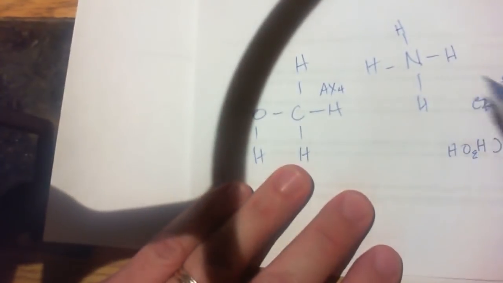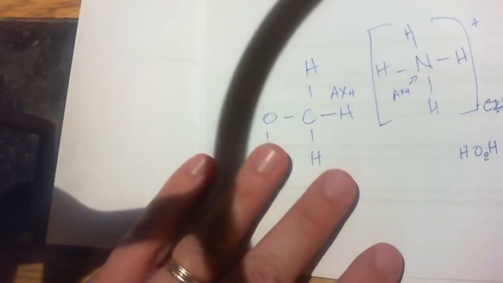So if we looked at our NH4 plus, like somebody asked before, it's a charged ion, so it's going to go in square brackets. It has an AX4 structure. So if we do our VSEPR diagram, and for the grade 11s, you'll have this on your test.